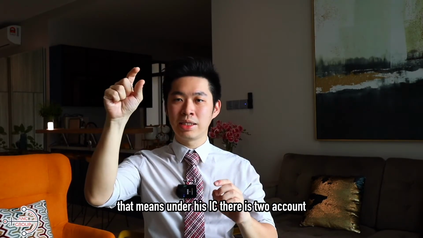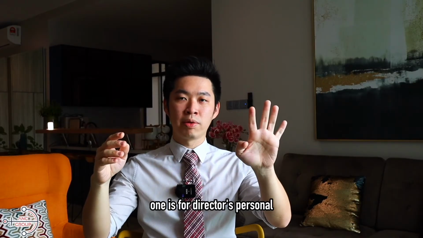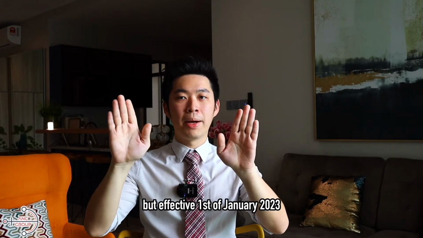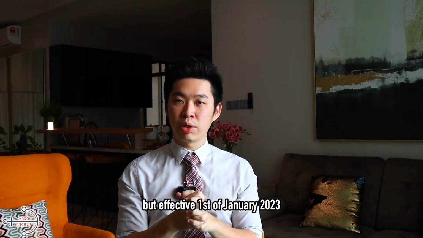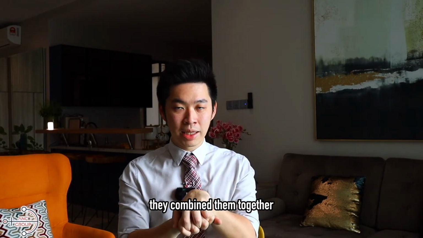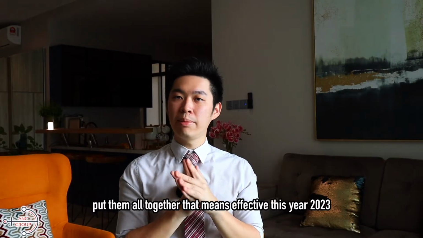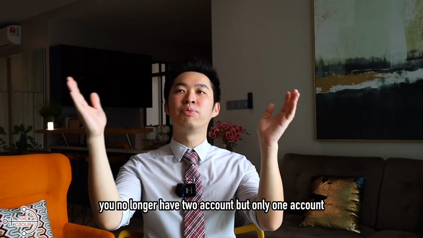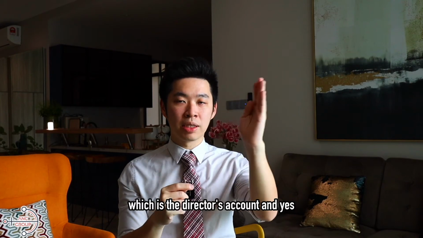That means under his IC, there are 2 accounts. One is for the director's personal tax, while the other one is for the employer. But effective 1st of January 2023, they combine them together. That means effective this year, 2023, you no longer have both accounts, but only one account, which is the director's account.